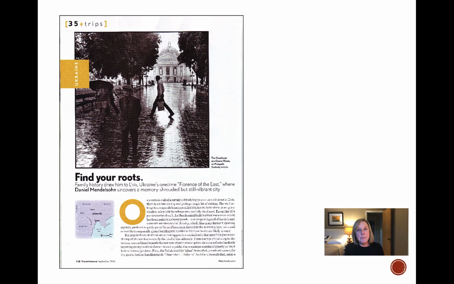This is from a magazine called Travel and Leisure. They did a special edition on 35 trips you must take in your life. And it's a great example of using repetition to brand an issue or brand a package. So they had a section of the magazine called 35 Trips. Now I'm going to show you several pages so you can understand how they're using repetition to tie it all together.